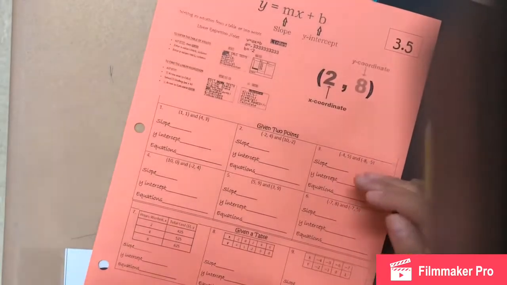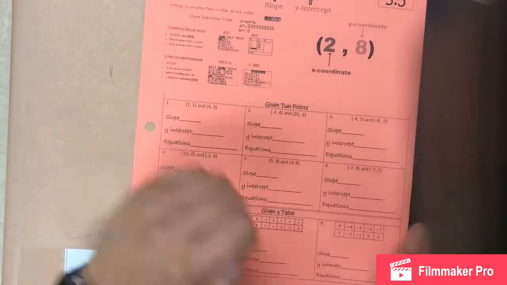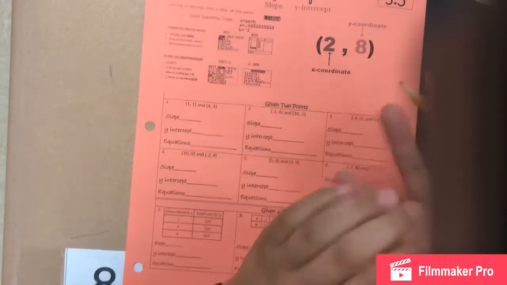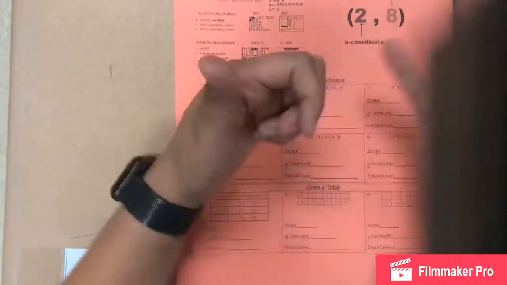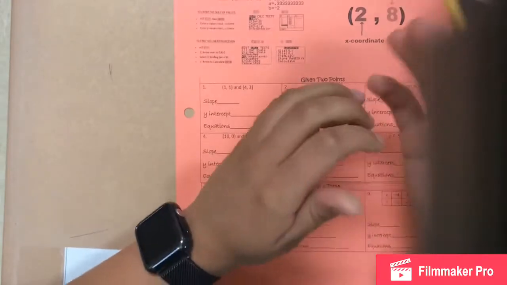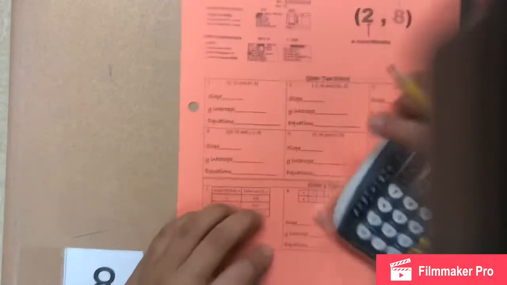Okay, so we have talked about how to find the slope and y-intercept given a graph. Today, we are only going to be given 2 points or a table. So yes, we can do this graphically. We can plot each point on a coordinate plane and then collect the rise over the run and the y-intercept, but that would take a lot more time. So we are going to show you a calculator shortcut to do this.